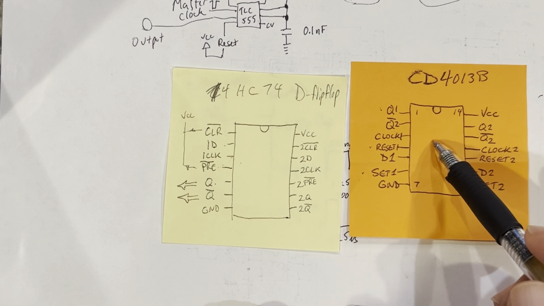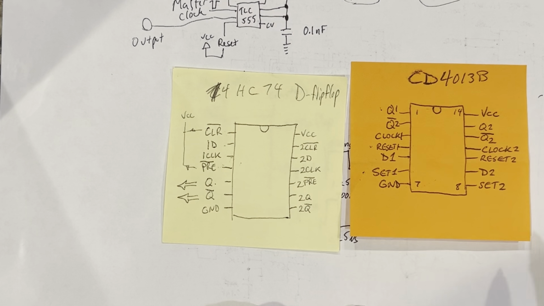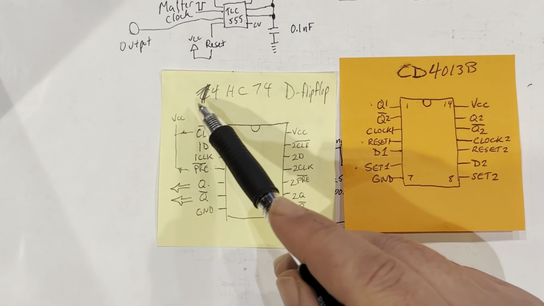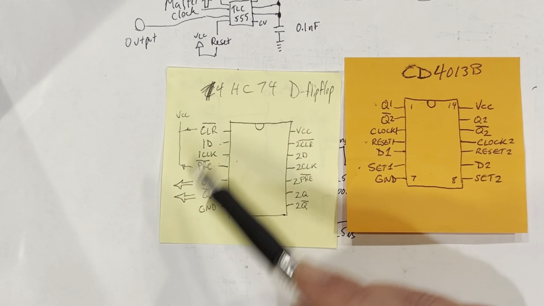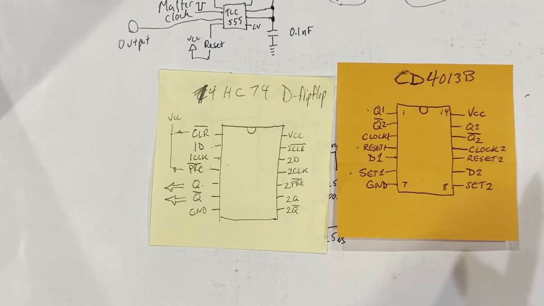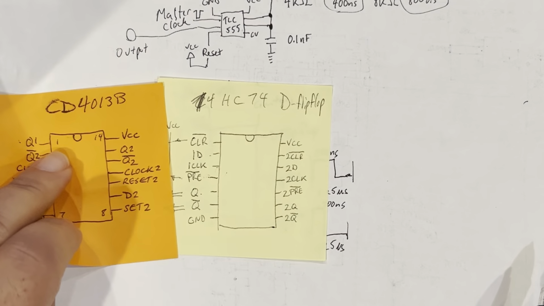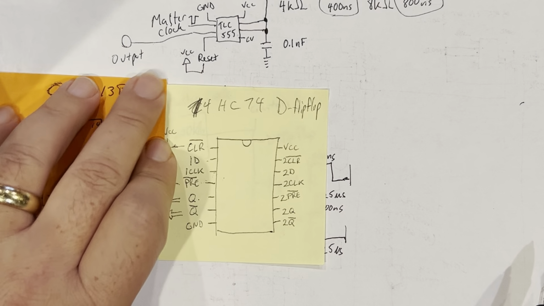Because this one is so much slower at 5 volts, this is meant to be run at a higher voltage to decrease the propagation delay. But these are designed to only be at 5 volts. So the whole project is working at 5 volts. And so that is how I made my circuit. So I'll keep these handy.